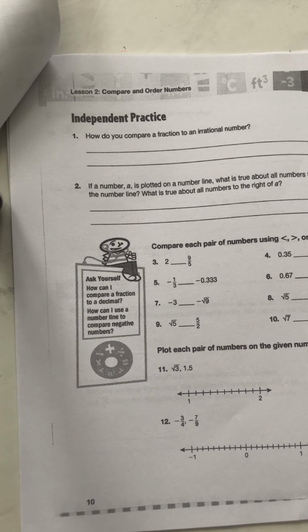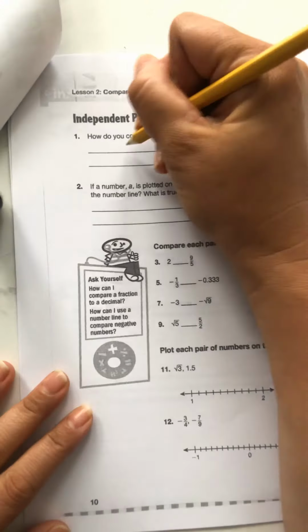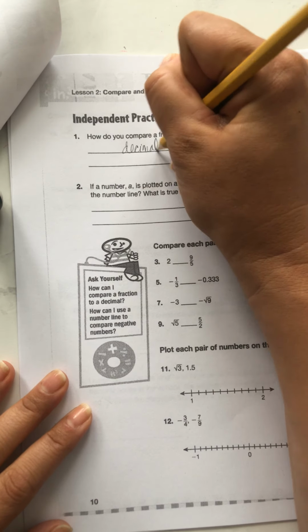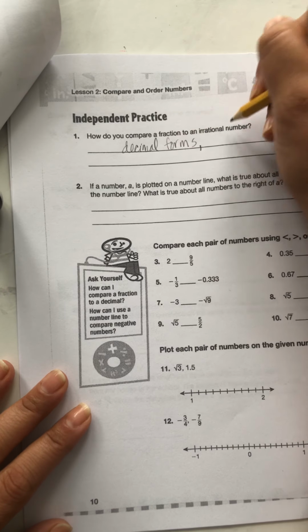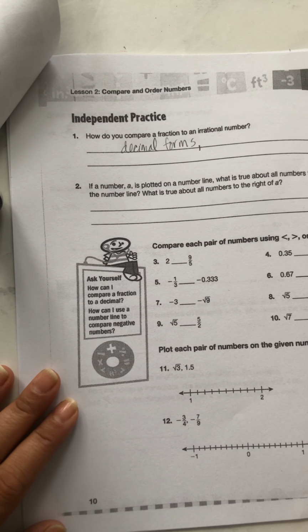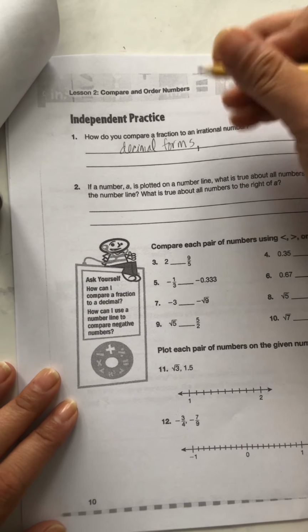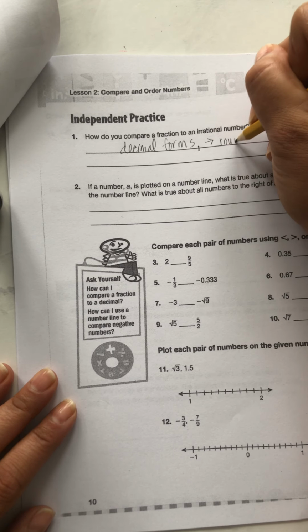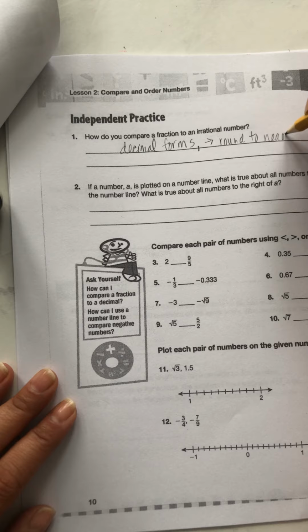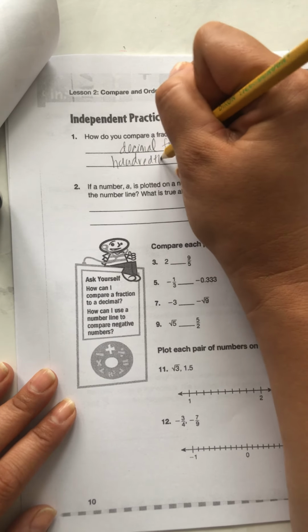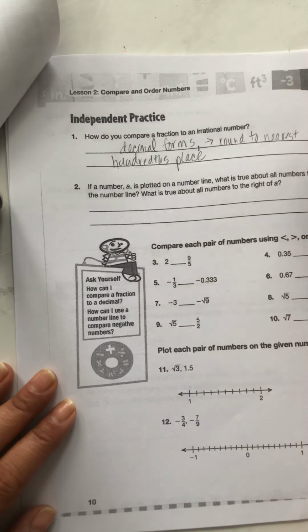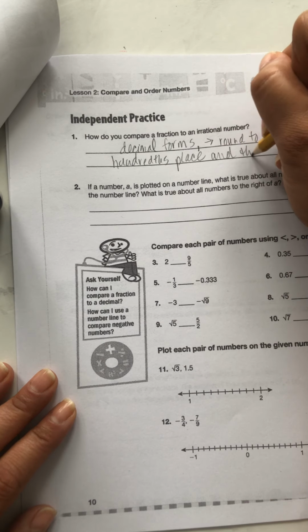How do you compare a fraction to an irrational number? So you have to find the decimal forms of all of them. And then for an irrational number, because it doesn't terminate or repeat, you can round to the nearest hundredths place and then compare.